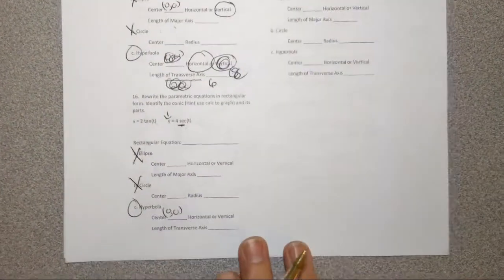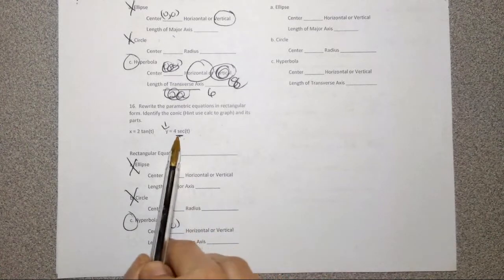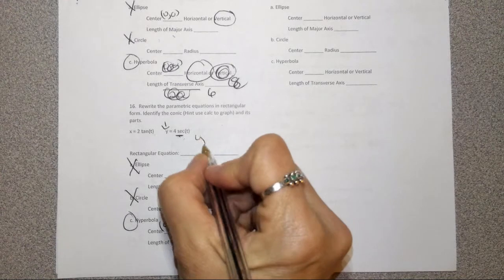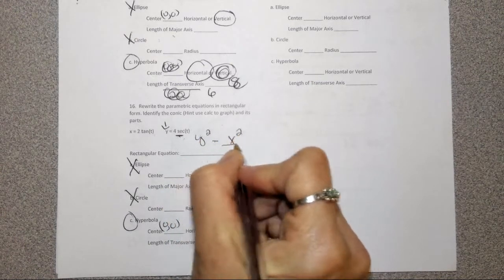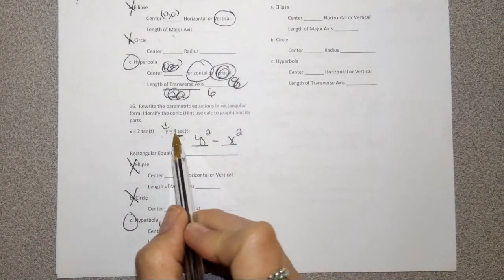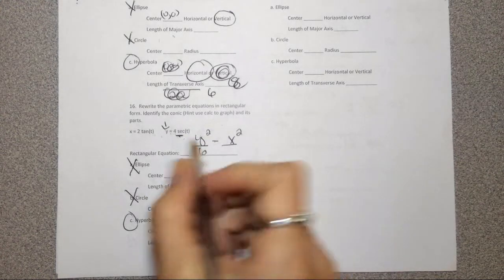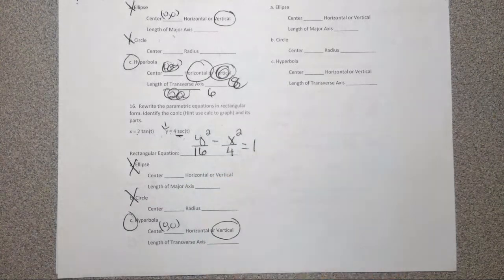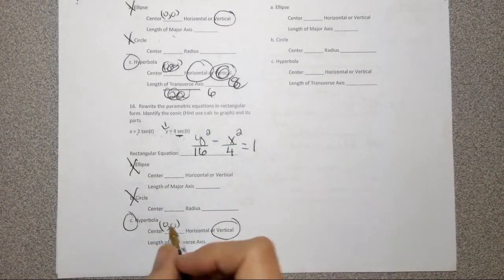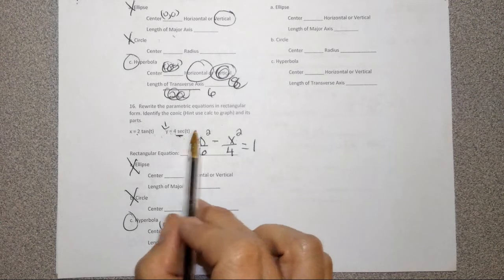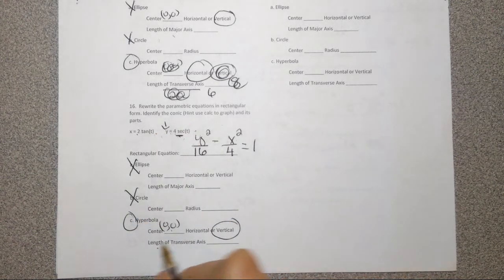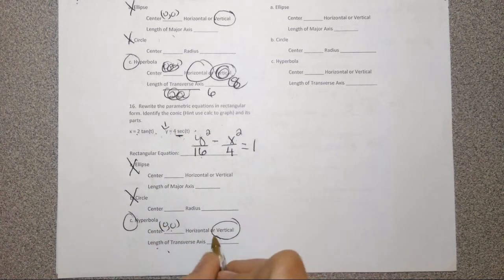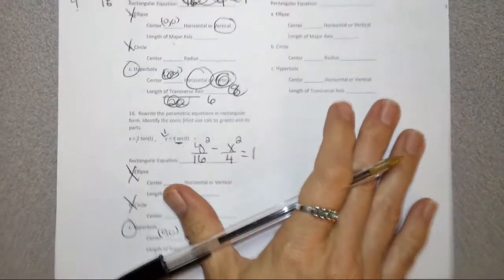Okay, so down here at 16, let's do it again. The secant is with the y, so it's a vertical. And that means that the y squared comes first. If I look under the y, I'm going to see a 4, so 16 goes here. In front of the x, I see a 2, so 4 goes here, and it always has to equal 1. My center is at 0, 0, because there's no parentheses, nothing's written back here. This is always 2 times a, and a is always written first now, so a is 4, that means this is 8.